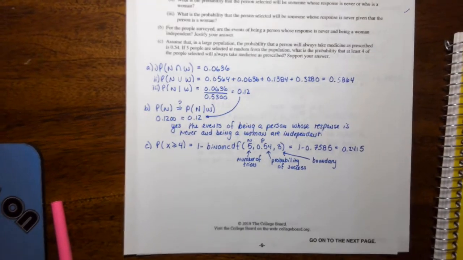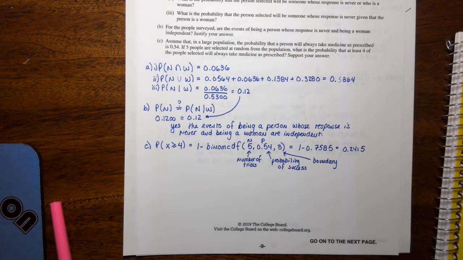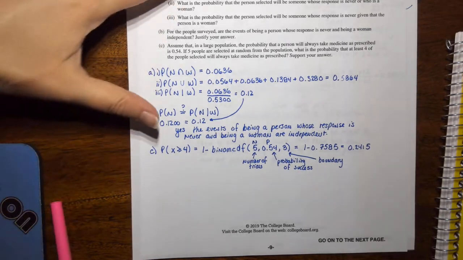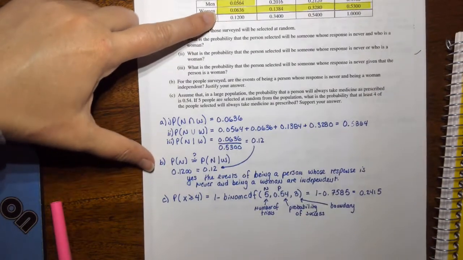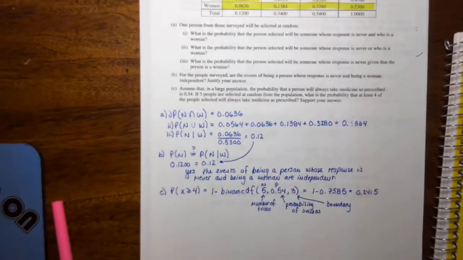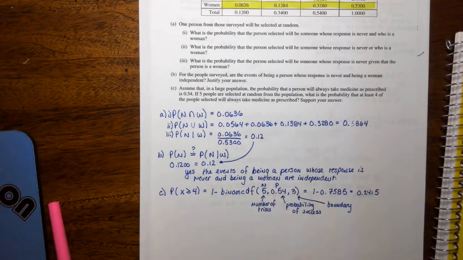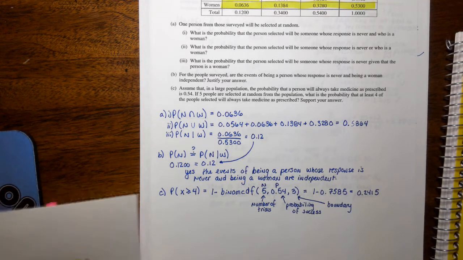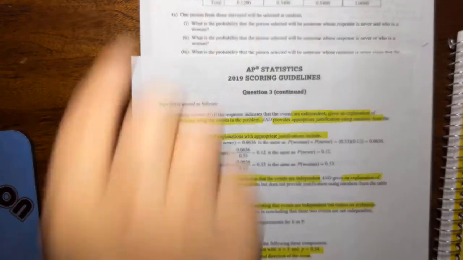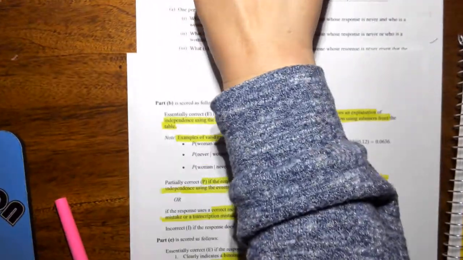Okay, now for B, there are actually 3 different ways to show independence. You can do this way, show that this 0.12 off of this part of the table here is equivalent to the 0.12 calculated there, and then you need to make a decision. Here are all of your options.